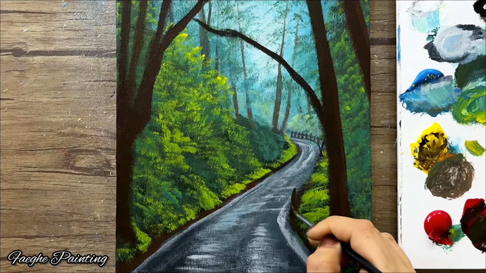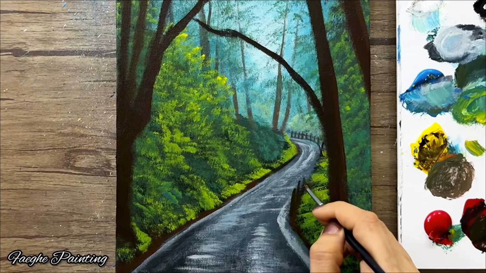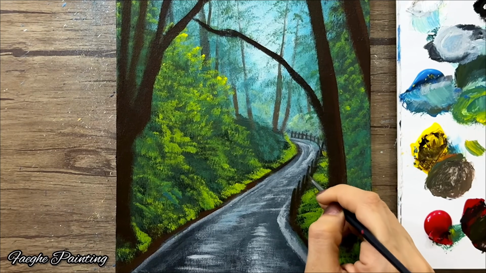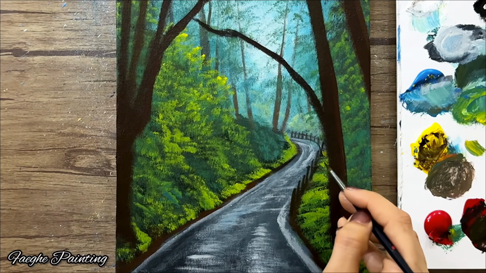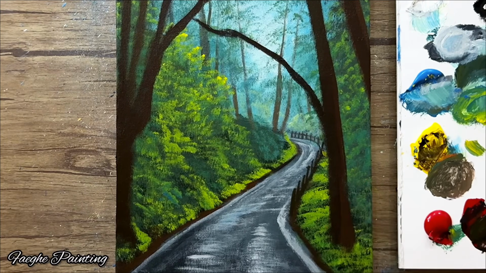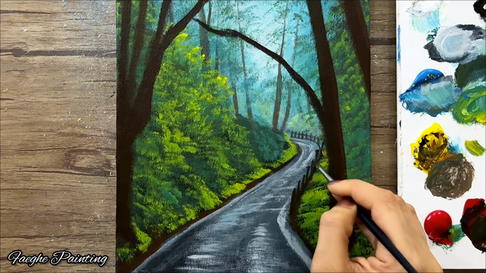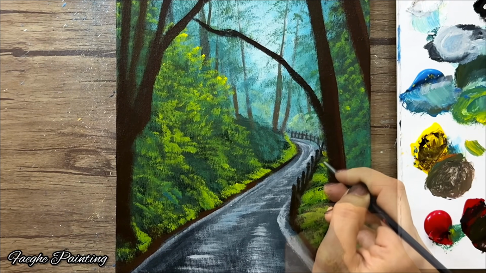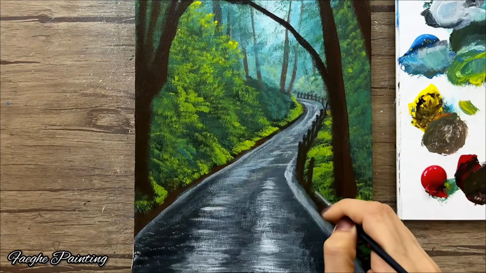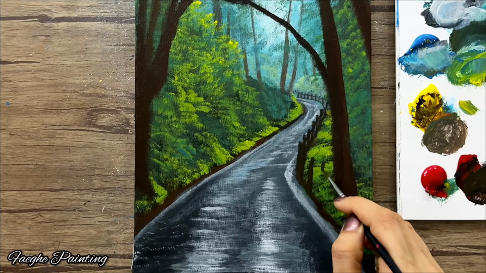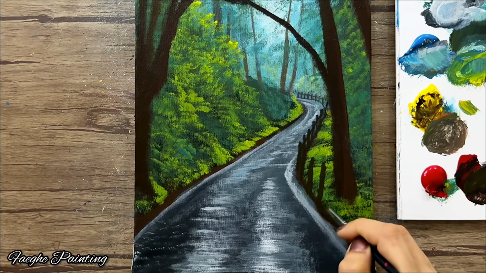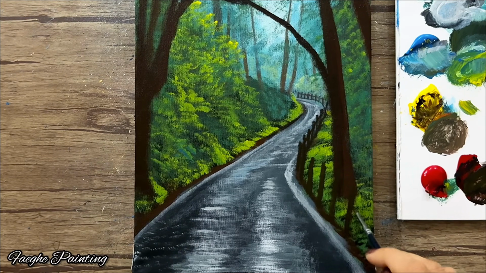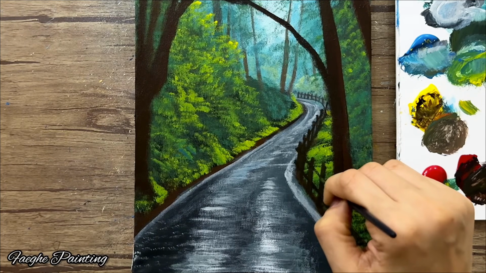To create a realistic sense of perspective, I carefully follow the curve of the road and place the fence posts one by one. As the fence moves closer to us, the posts gradually become larger, and the spaces between them become wider. This simple change in size and spacing helps create depth and makes the road feel as though it continues far into the forest.